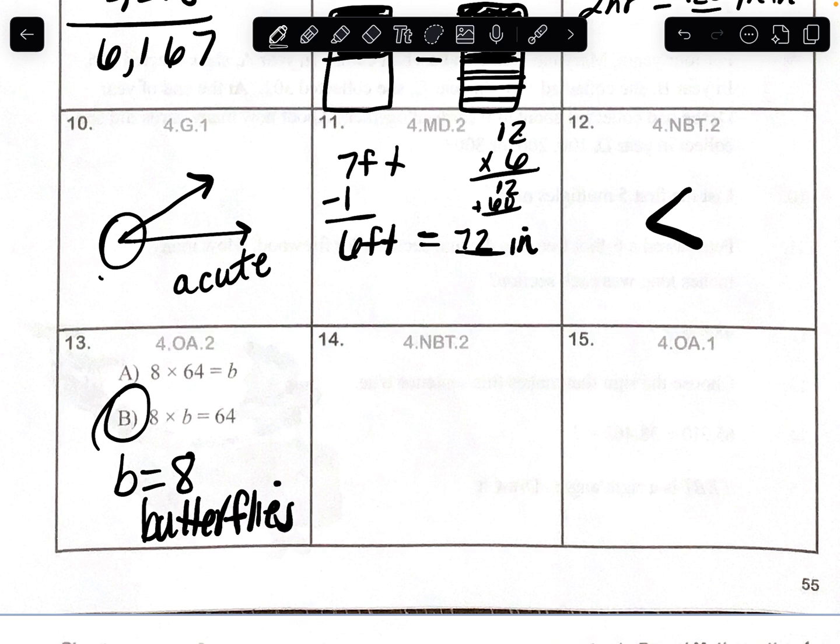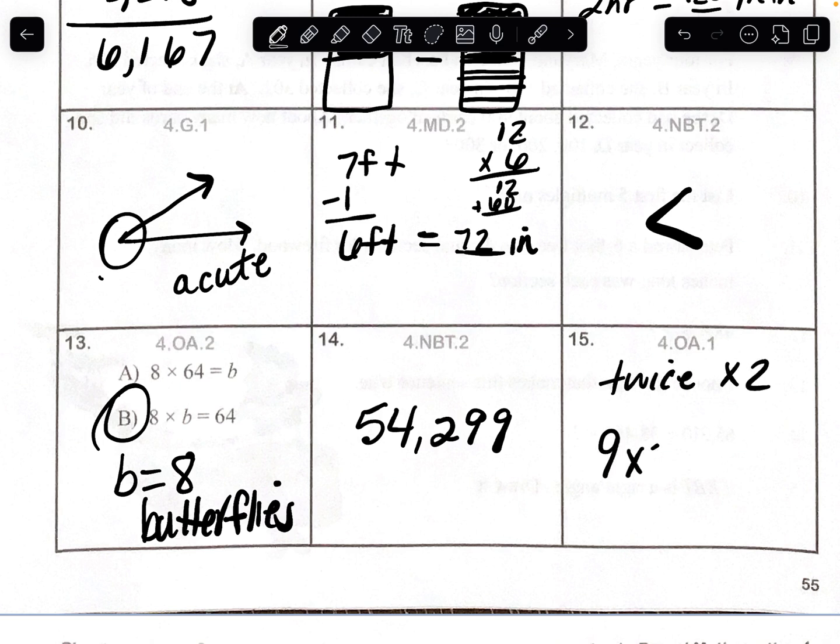All right, 14, write that number in base 10. So it's going to be 54,299. All right, 15, Selena donated twice as many cans of food to the food drive as her brother. He gave 9 cans. How many cans of food does Selena donate? All right, so twice means times 2. So if brother gave 9, twice as many would be times 2, which is 18 cans.